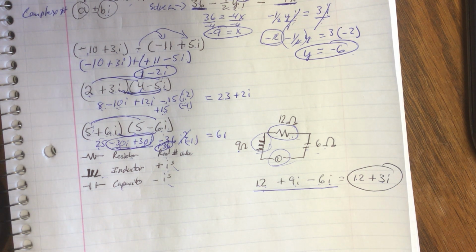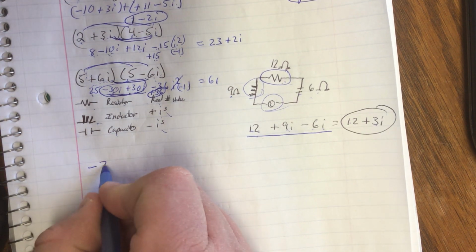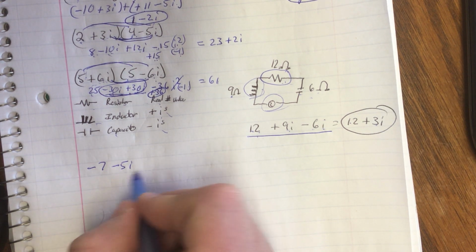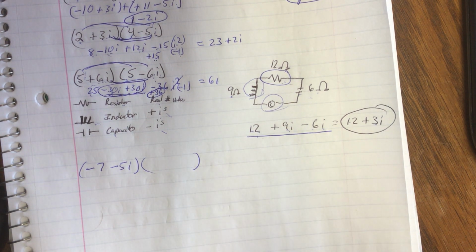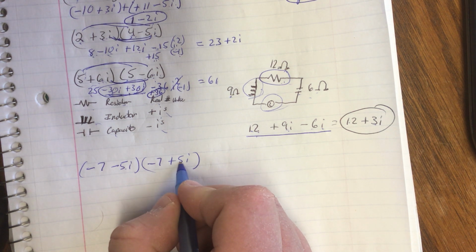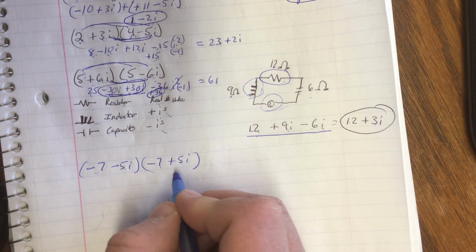Okay? I want you to do page 138 in your workbook, 1 through 18. When you get to 18, it'll say, I've got negative 7 minus 5i multiplied by the conjugate. Well, what's the conjugate of negative 7 minus 5i? I gave it away right there. It's going to be negative 7 plus 5i. Do change the sign of the imaginary part, but do not change the sign of the real part when you write a conjugate.